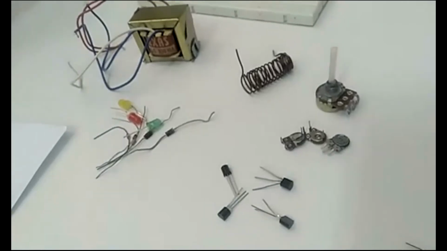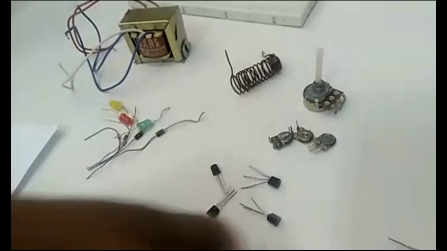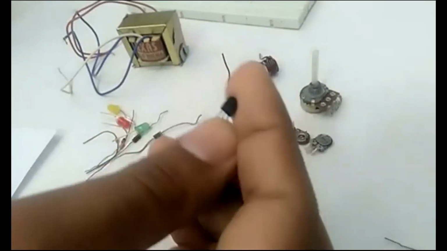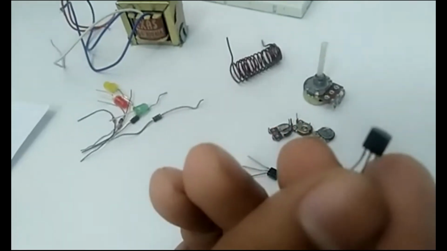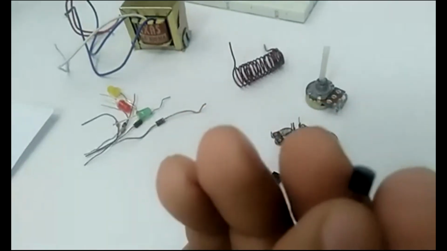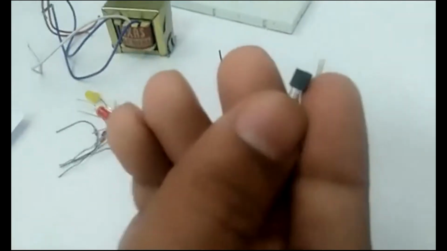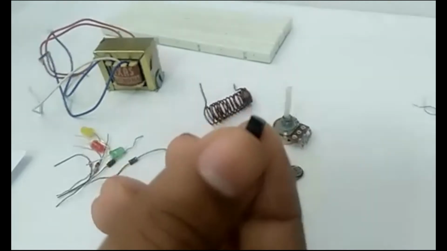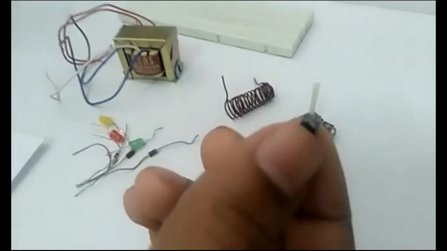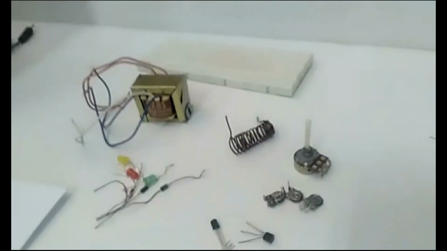First, there are different types of transistors. If you are facing this type of transistor, the writing is not visible to you. There is one flat surface and one curved surface. Over the flat surface, number codings are there. From there, you have to decode what type of transistor it is. Let's say for this one, I am reading out for you.